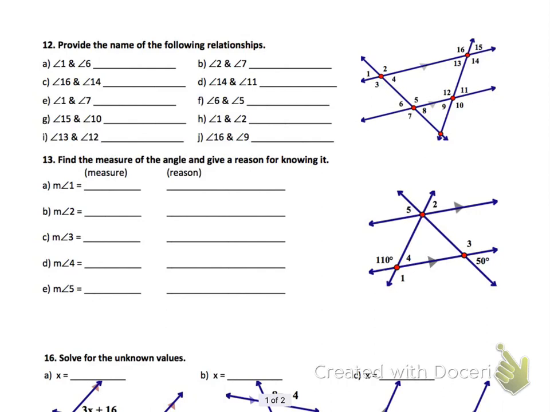Like for this, you have the diagram. It gives you two of the angles, angles 1 and 6. You just need to identify what it is. So let's look at that. 1 and 6. What would you call this angle relationship? So this is where it's good to practice those flashcards. You have until Tuesday. Which one?